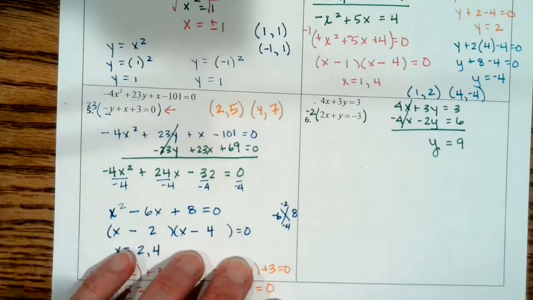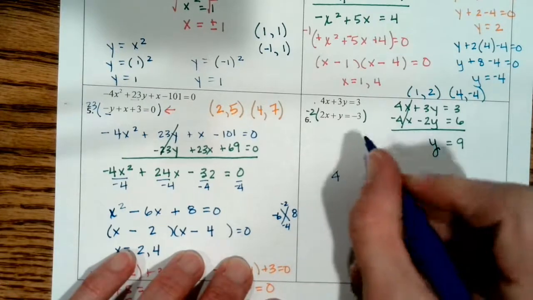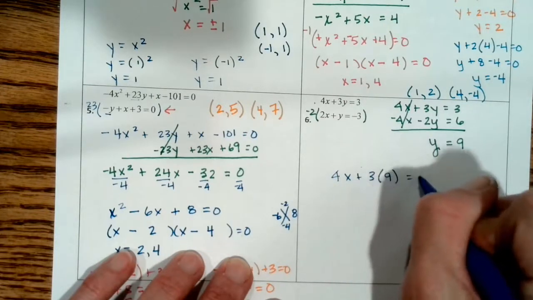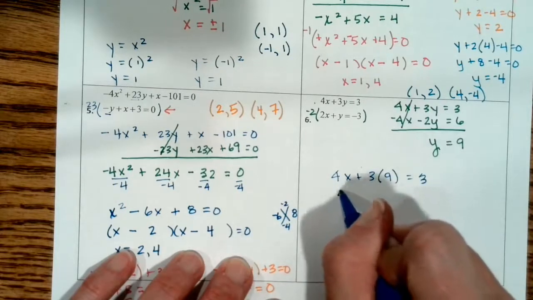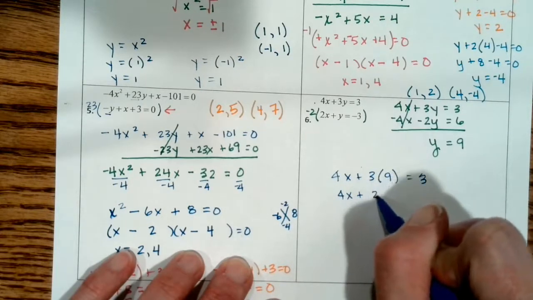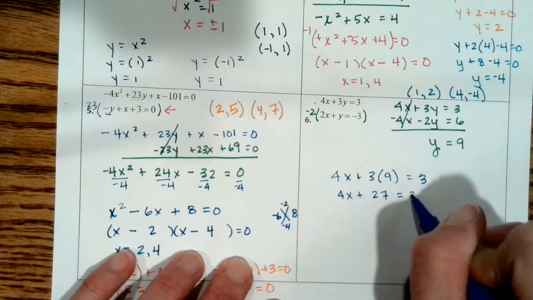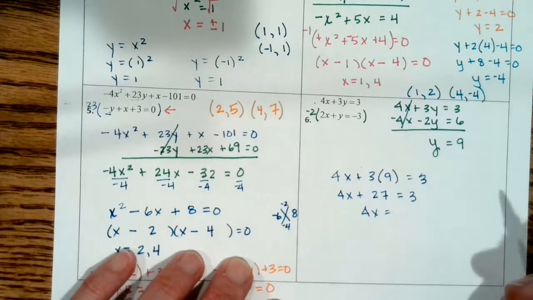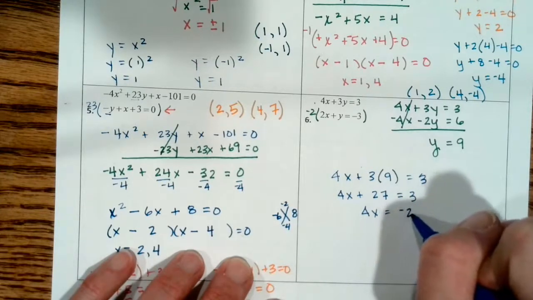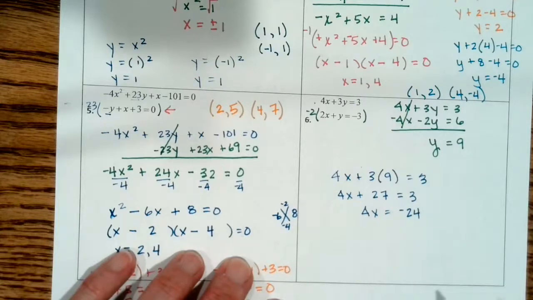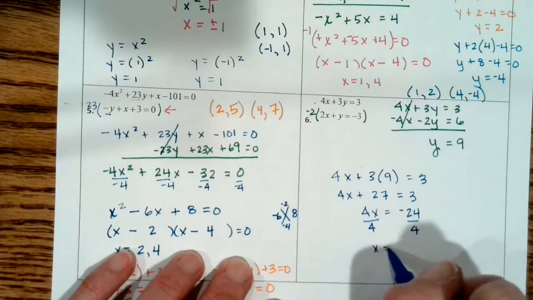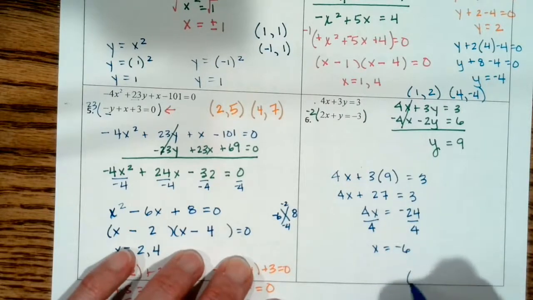When I go to substitute that in, 4x plus 3 times 9 is equal to 3. 4x plus 27 is equal to 3. 4x is equal to 3 minus 27 is negative 24. Divide by 4. Divide by 4. X is equal to negative 6. Therefore, my solution is negative 6, positive 9.